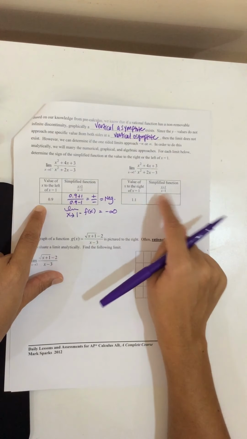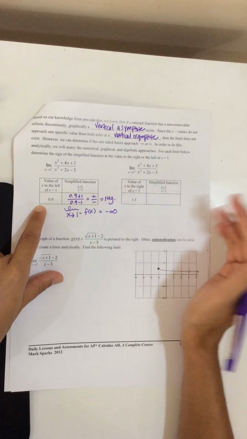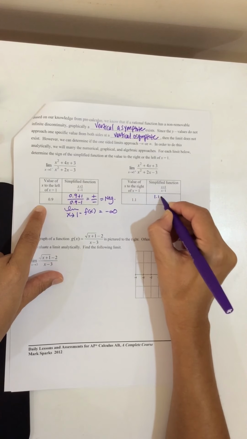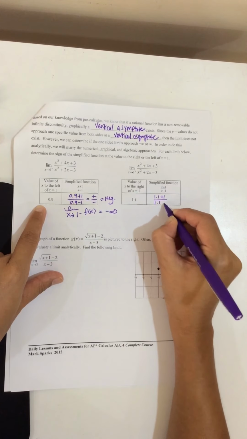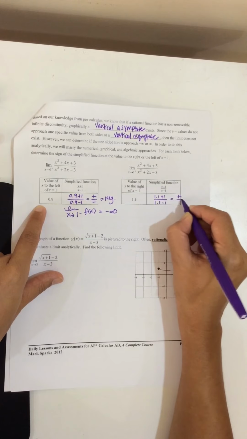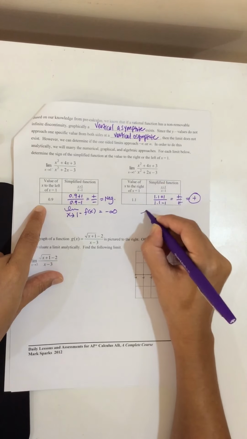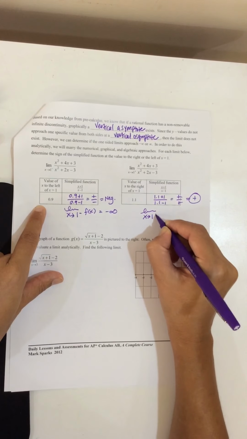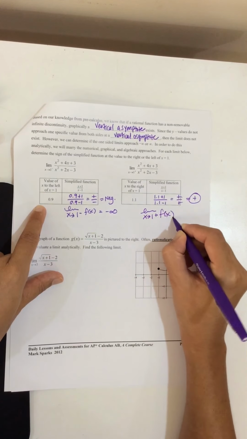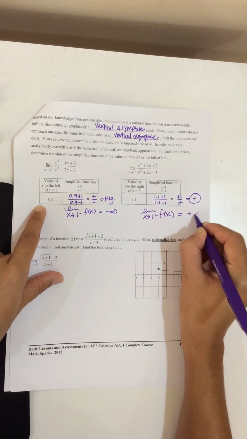So same, and then the same thing applies to the right. Pick a number to the right of 1. You end up with a positive over a positive. So therefore, this limit from the right side is positive infinity, right?